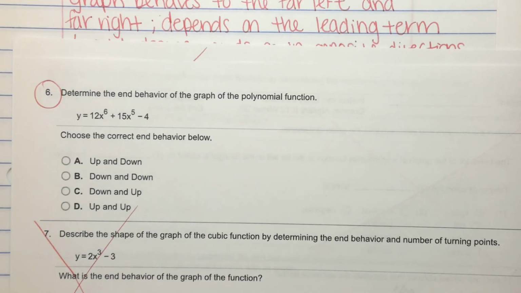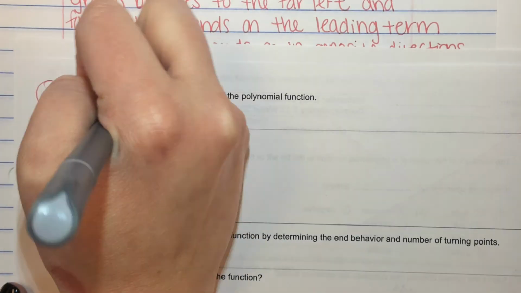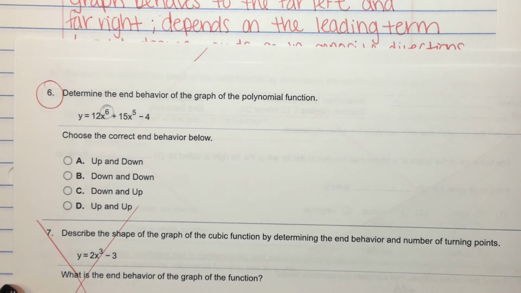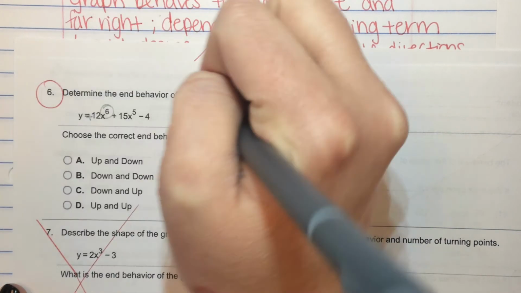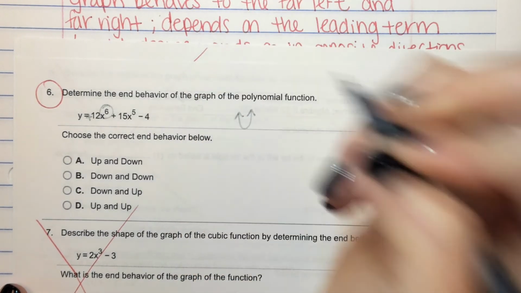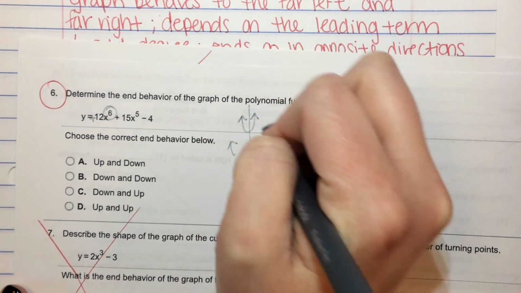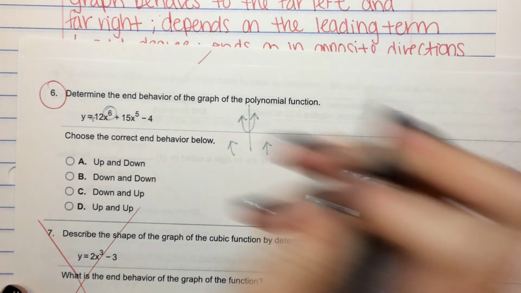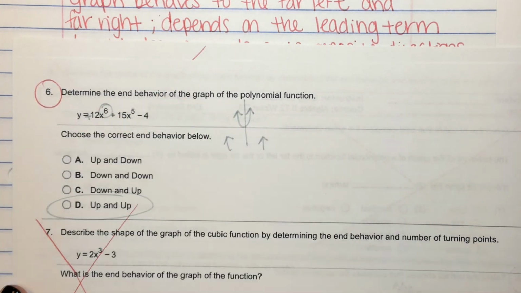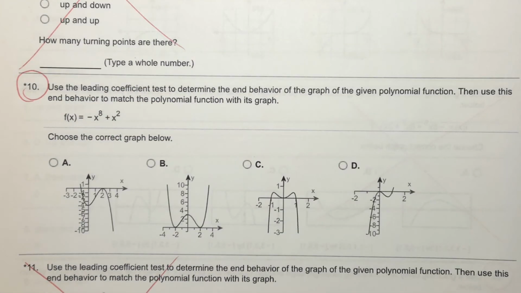Okay, we'll skip to number 6. It's even, so that means they're going the same direction. It's positive, so they're going up. On the left side, it's going up, and the right side is going up. So up and up.